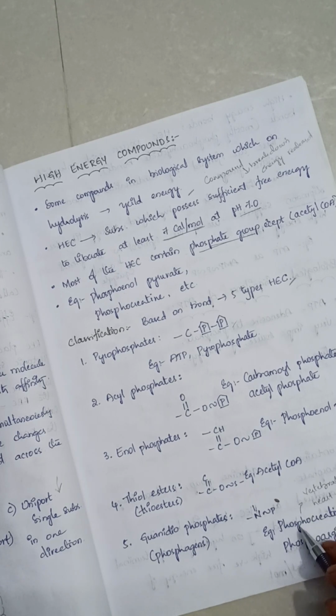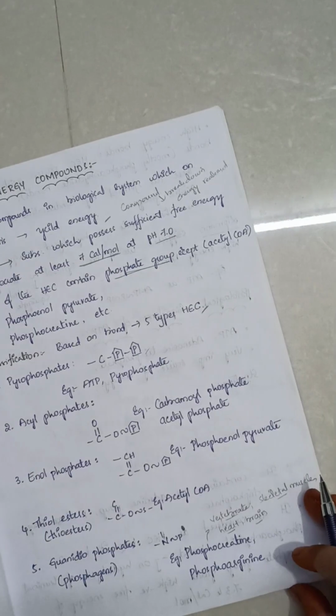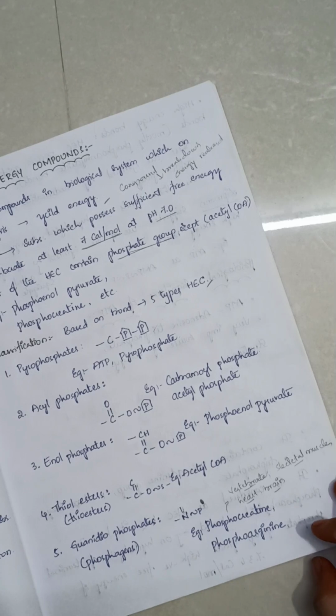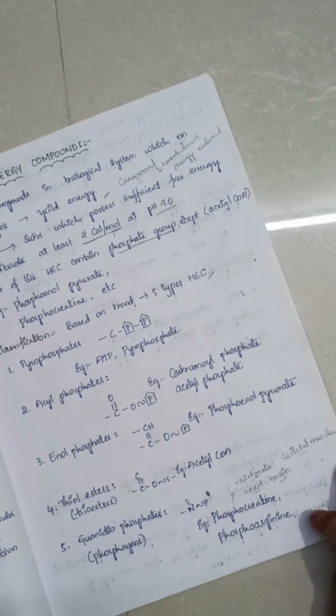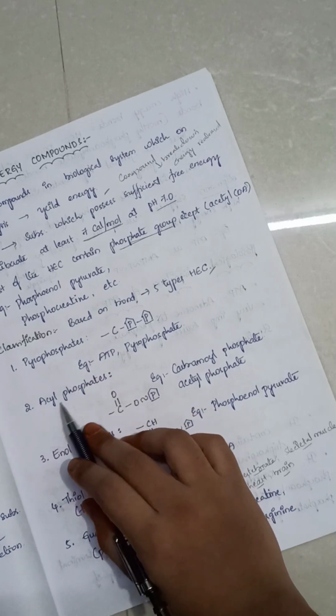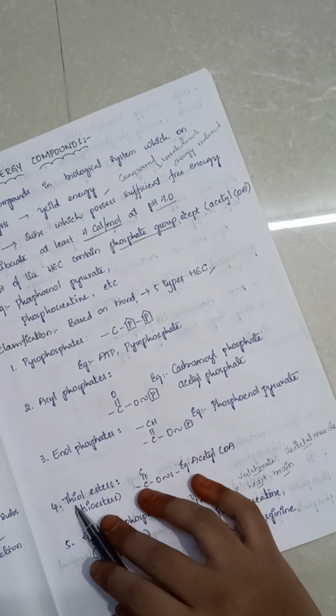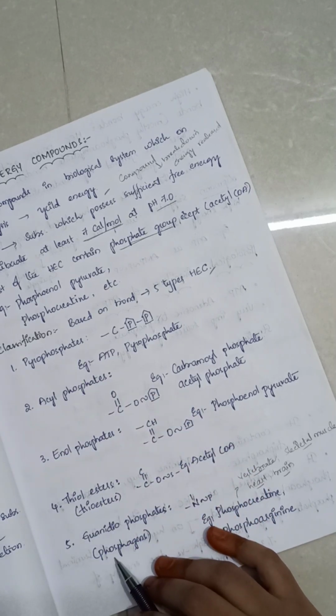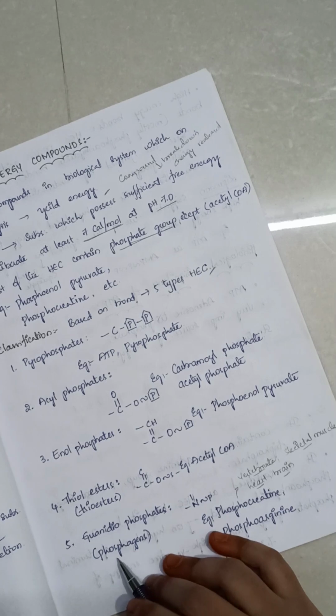Phosphocreatine is present in vertebrate skeletal muscle, heart and brain. Pyrophosphate, acyl phosphates, enol phosphate, thiol esters, phosphagens.